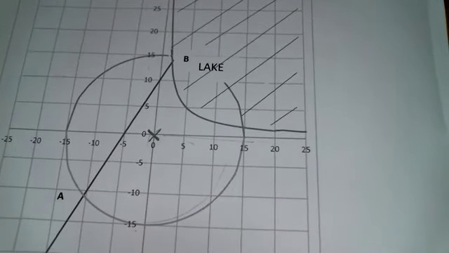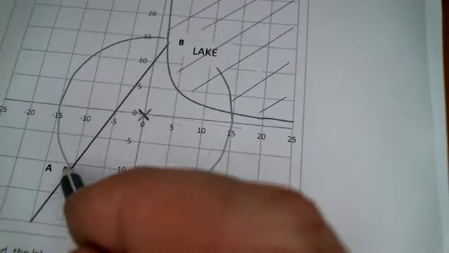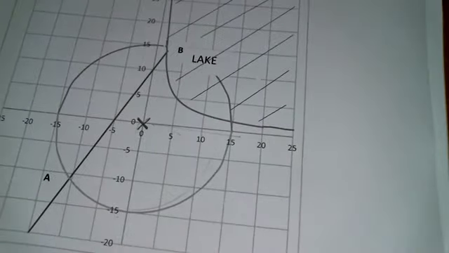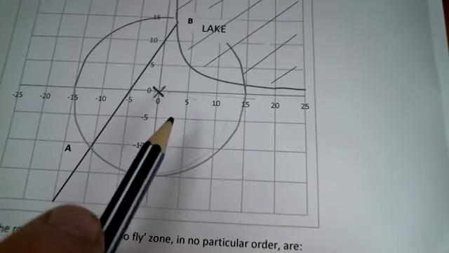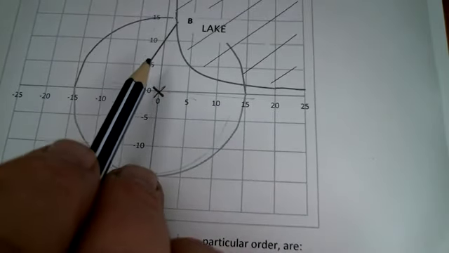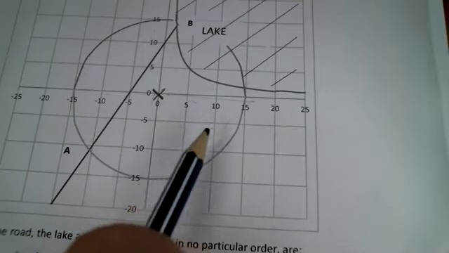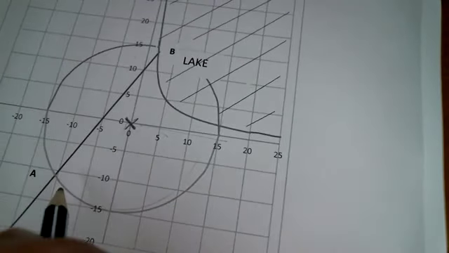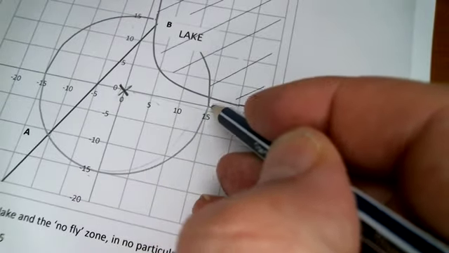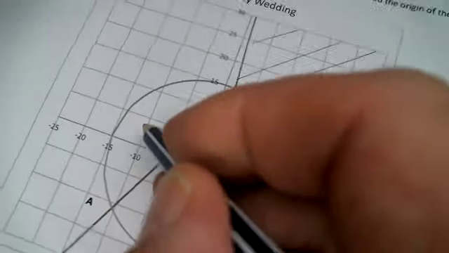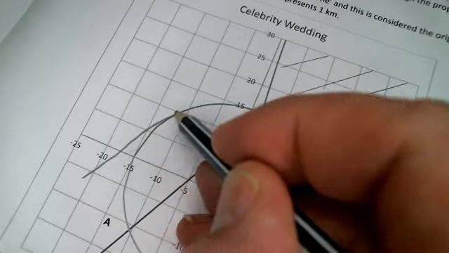We've got a road that originally went through the middle of the wedding party, but what we're going to be doing now is having flights go over it. But they can't go over the actual wedding party itself. They have to go on either side of the wedding party. So either over here or on this side over here.